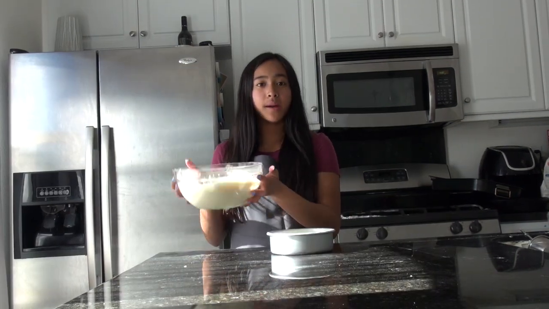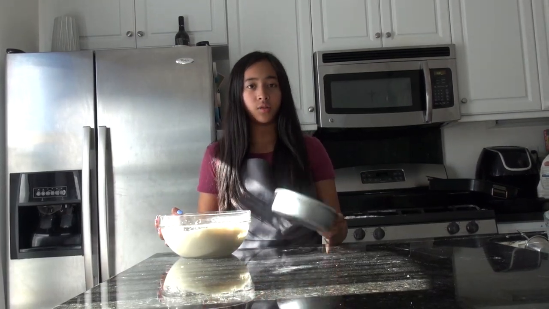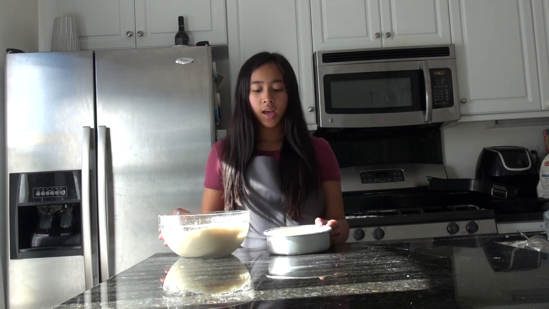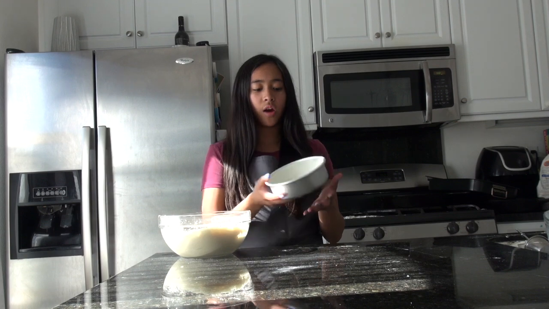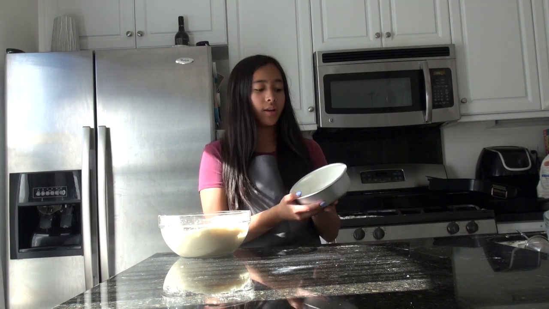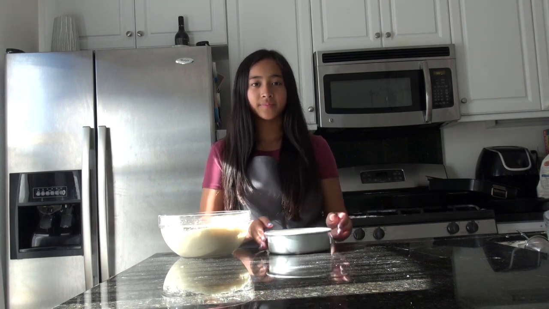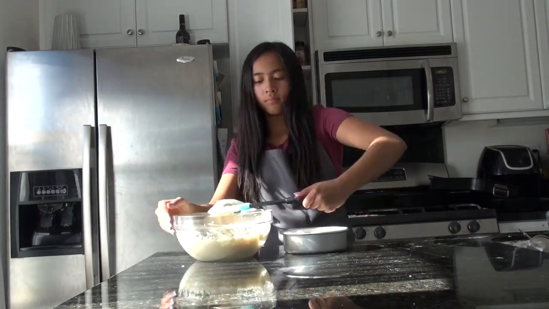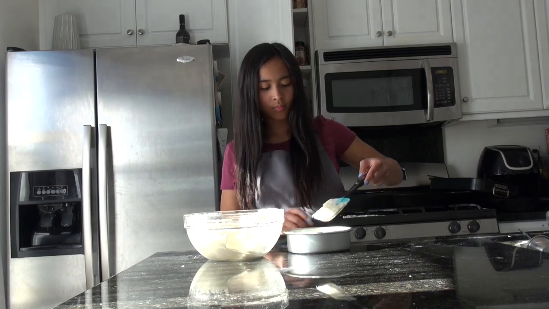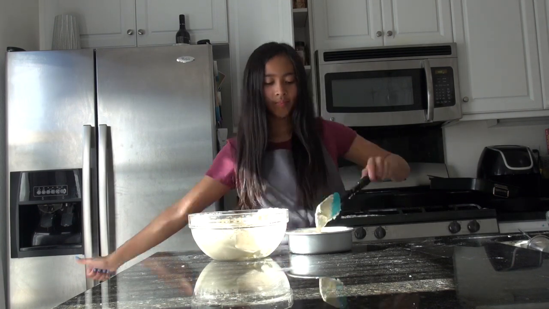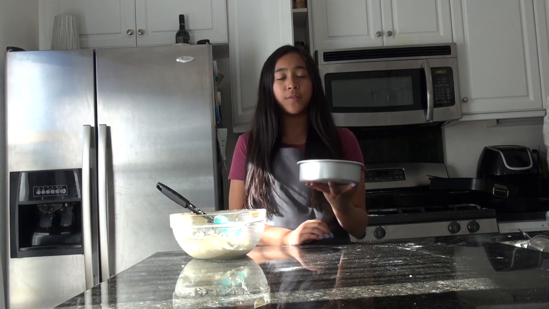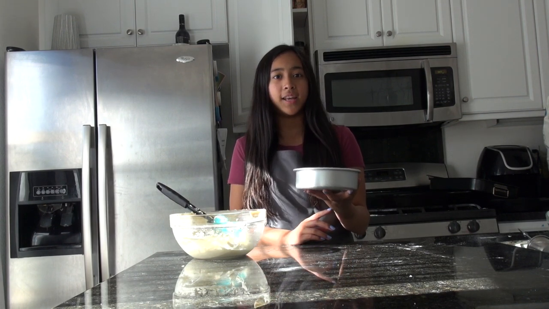My assistant mixed my batter, so now I'm ready to pour it into the pan. I only have one pan, so I'm going to have to make separate rounds. And I just covered my pan with oil and flour so that the cake doesn't stick to the pan when I take it out. Now that I put my cake batter into the pan, I'm going to put it in the oven at 350 degrees for 30 minutes.